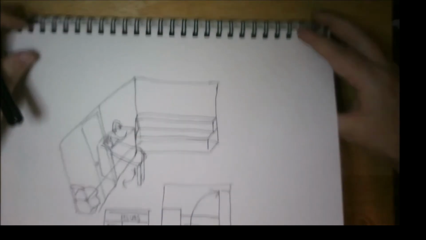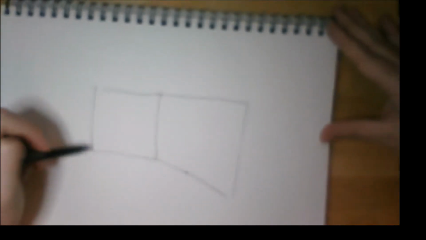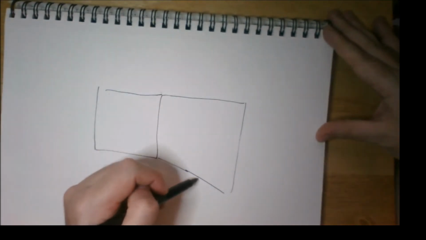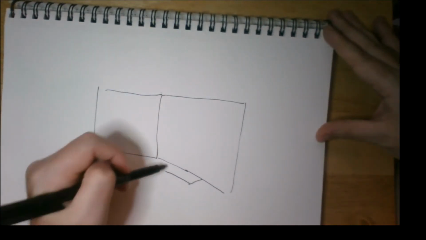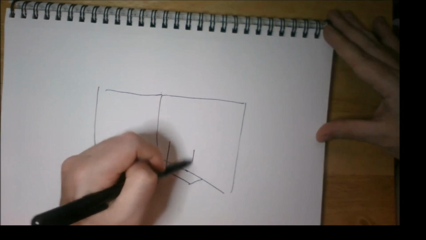So let's look at the other end of the camper. On the other end of the camper, I plan on having a fireplace, and then above that a TV. So here's a three-dimensional view. My camera will focus in a second, sorry about that. So here's the back of the camper. The back is on the left.